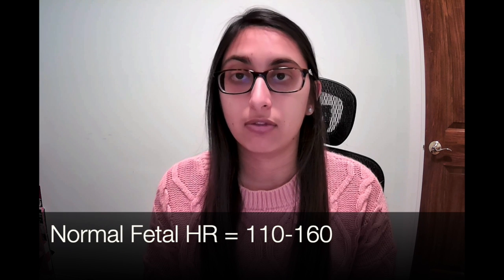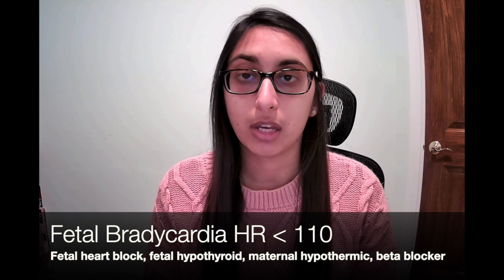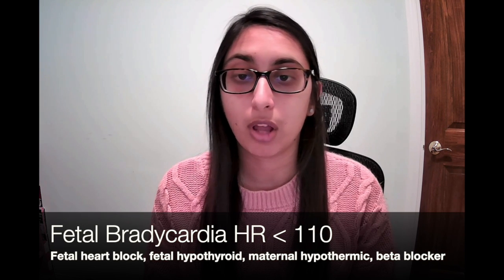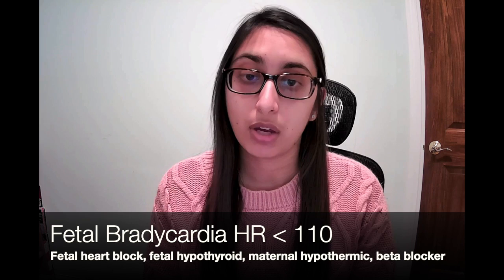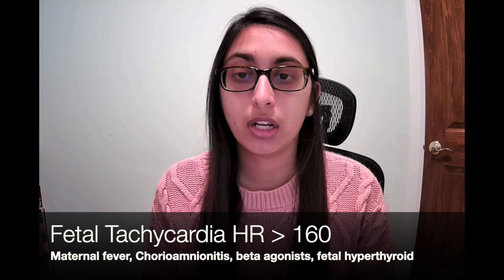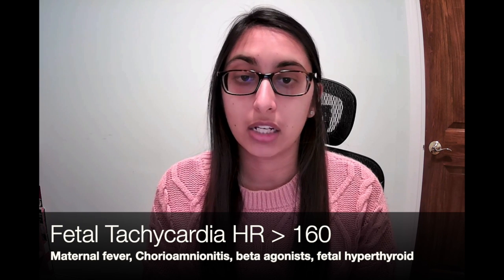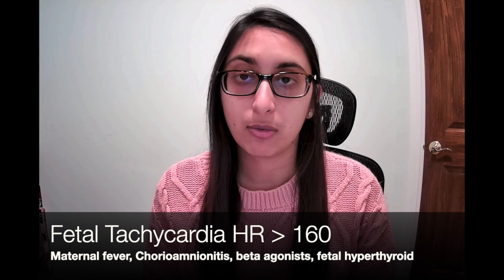Fetal bradycardia is defined as less than 110 beats per minute, and this can occur if the mom is hypothermic, if she's taking beta blockers, if the fetus has hypothyroid, or if the fetus has heart block. Fetal tachycardia is defined by greater than 160 beats per minute, and this can occur if the mom has a fever or if they're taking beta agonists, maybe the fetus has hyperthyroid.